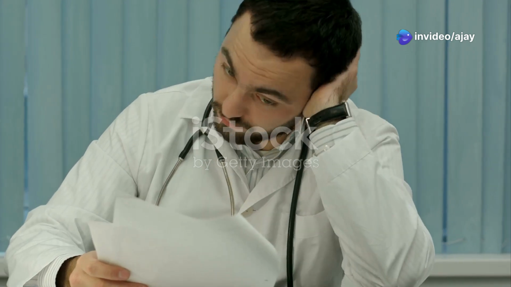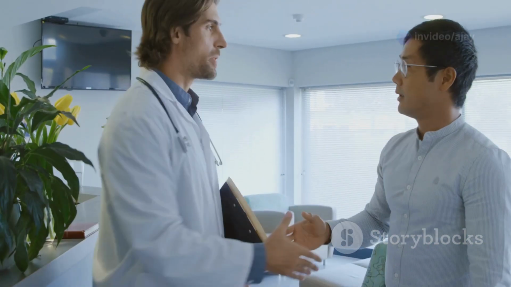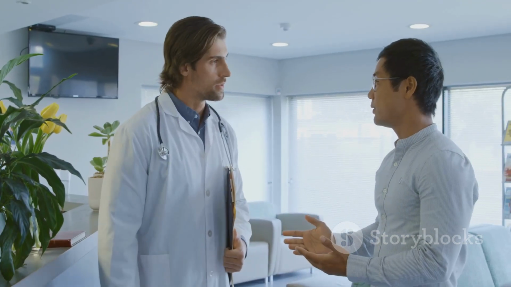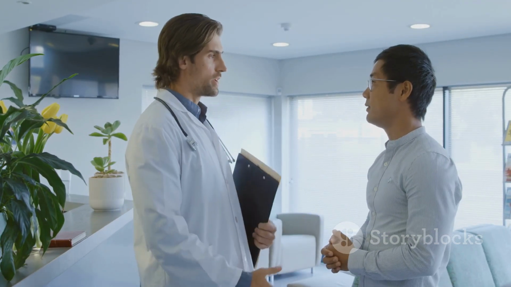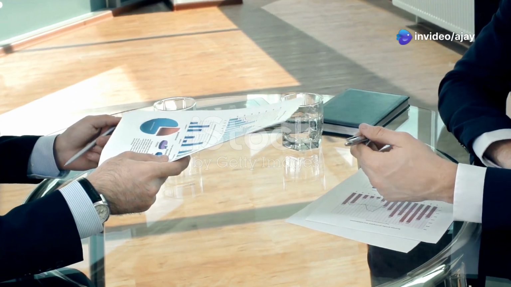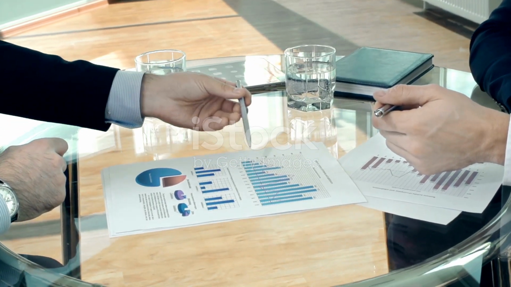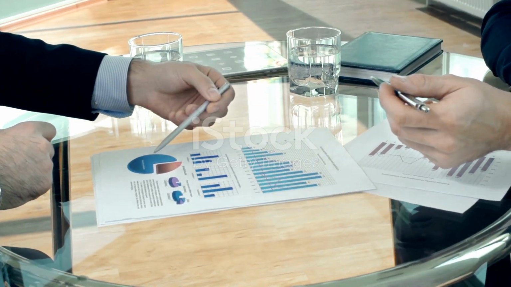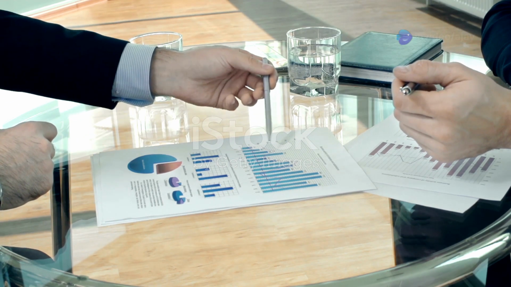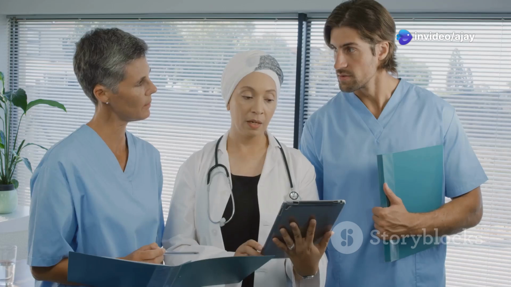ICH GCP E6 R3, adopted in January 2025, represents the latest iteration of these essential guidelines. This update is a significant milestone in the ongoing effort to improve the quality and integrity of clinical trials worldwide. It maintains the core principles of E6 R2, while introducing key changes to address emerging trends and challenges in clinical research. These changes are designed to ensure that clinical trials remain relevant and effective in a rapidly evolving scientific landscape.